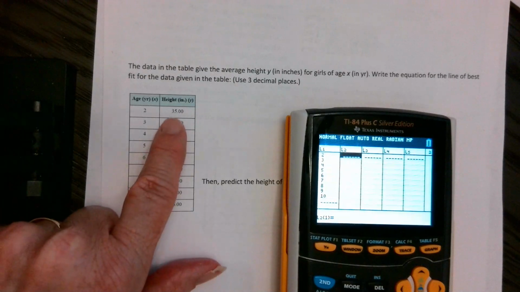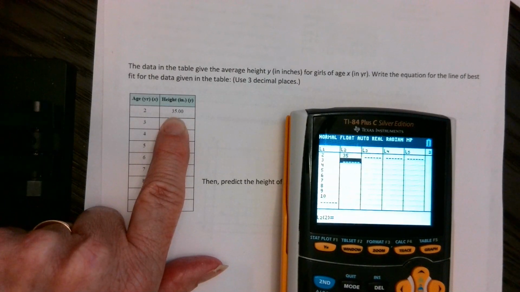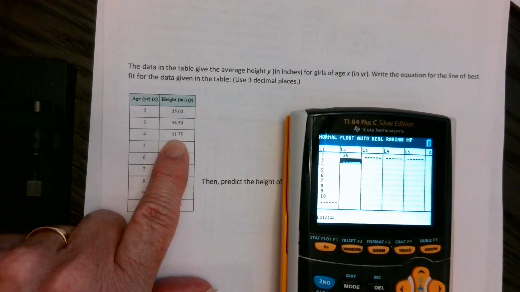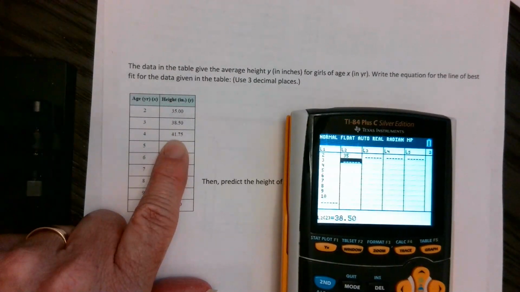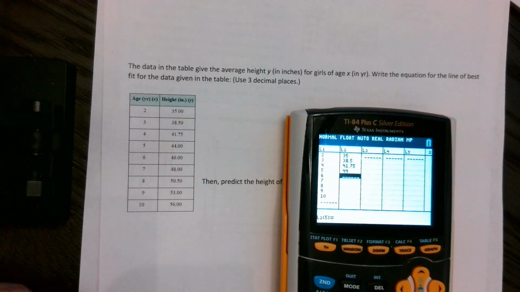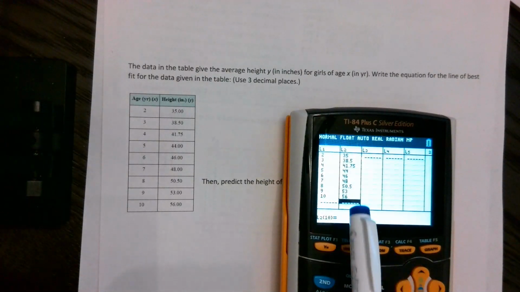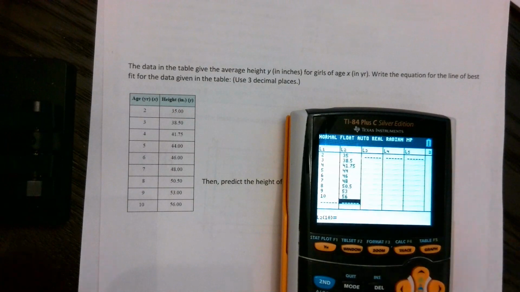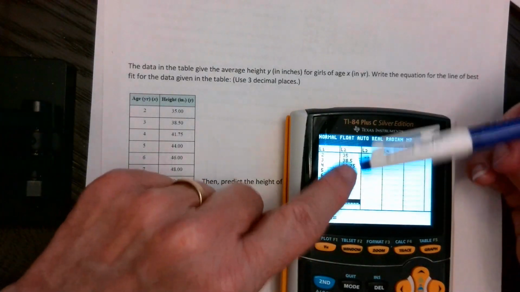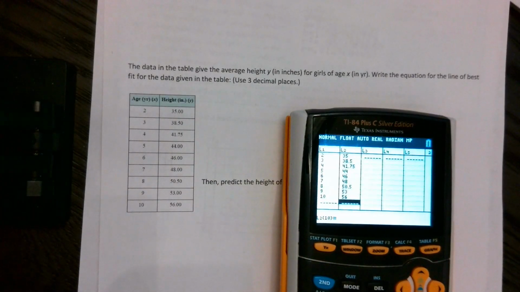Now over here, I'm just going to put 35. I think if I put 35.00, it's going to change it to 35 anyway. 38.50, 41.75, 44, 46, 48, 50.50, 53, and 56. I always like to check to make sure I have, like if I've got 9 over here, I have 9 values over here. Okay. Now I need the line of best fit.